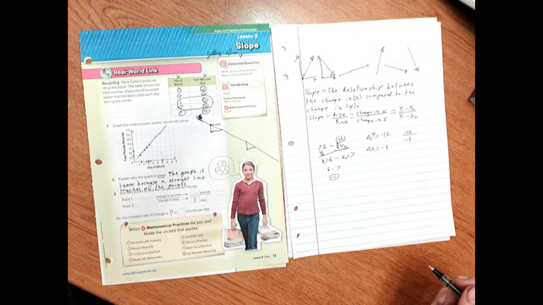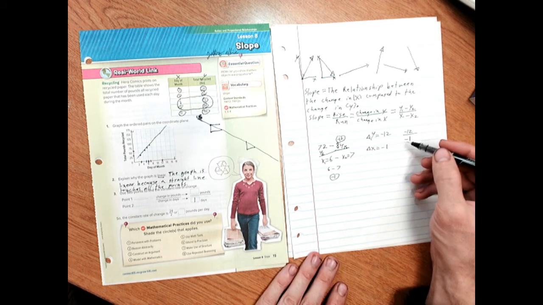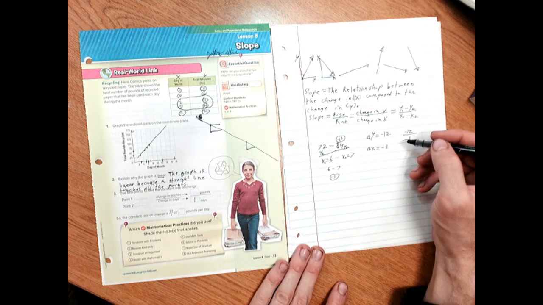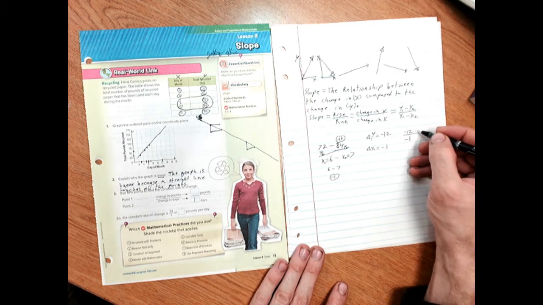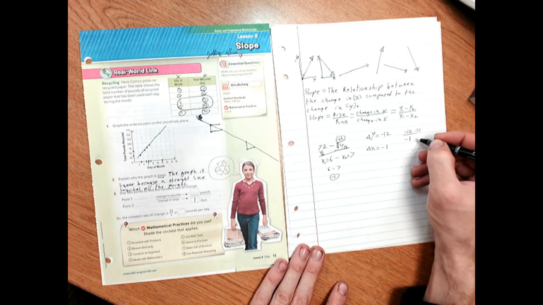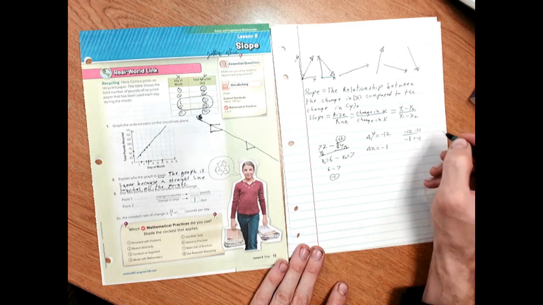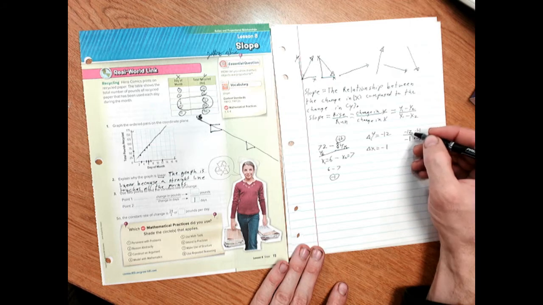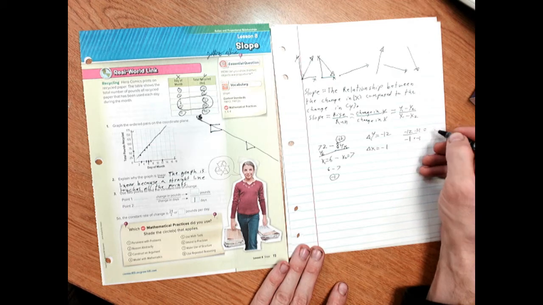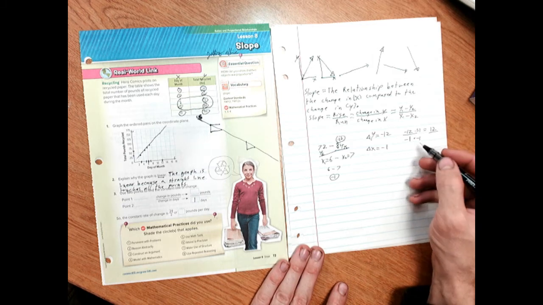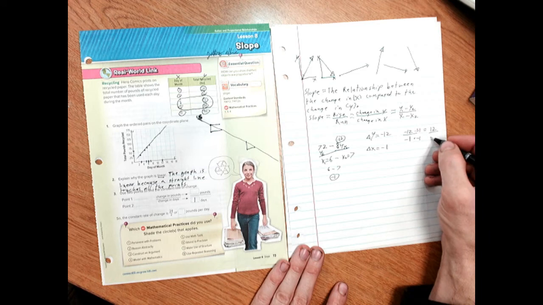Now, something that I don't know if you guys are ready for this, you're just going to have to take my word for it, is if we have a negative on top and a negative on bottom, we can multiply them both by a -1, and so we multiply this by -1, and we multiply this by -1, and then -12 times the -1 equals, since negative times a negative is a positive, +12, and -1 times -1 equals +1.